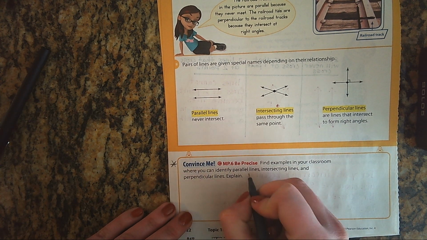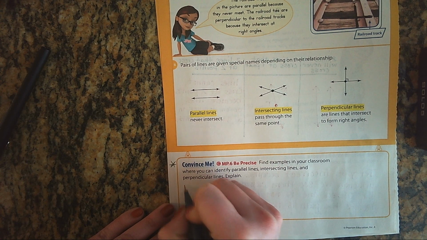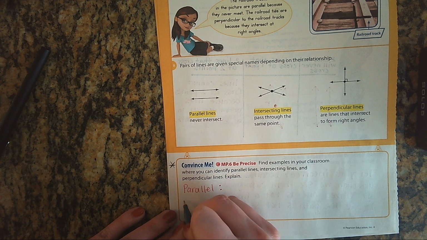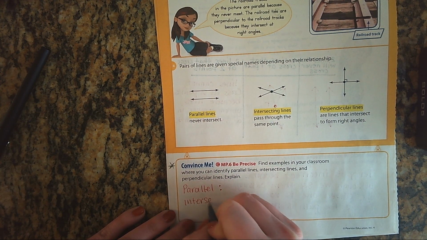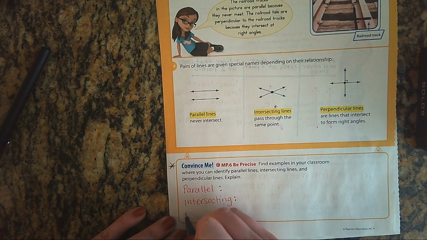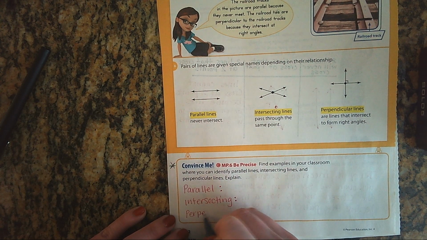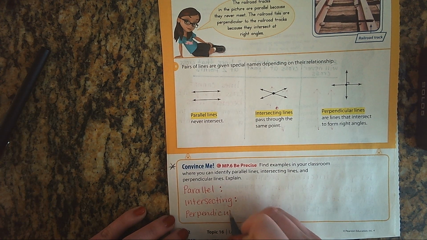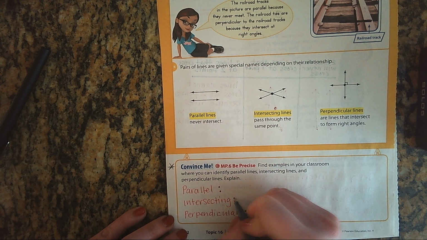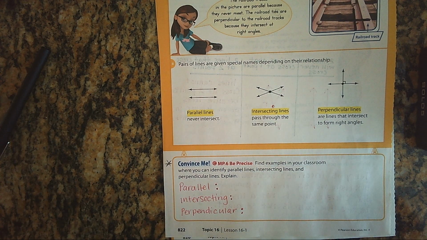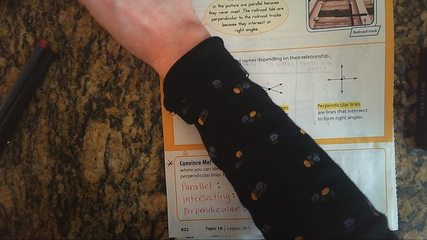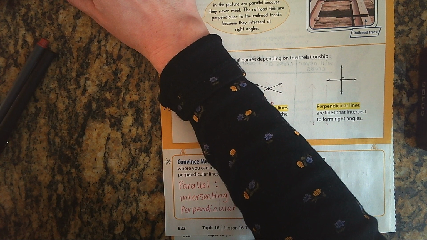So one way that you can set this up for examples would be parallel. We need intersecting. And we need perpendicular. And this can be a good one for us to discuss when we're back in our classroom. I can't wait to see the different things that you find around your home. That would be good examples of these.